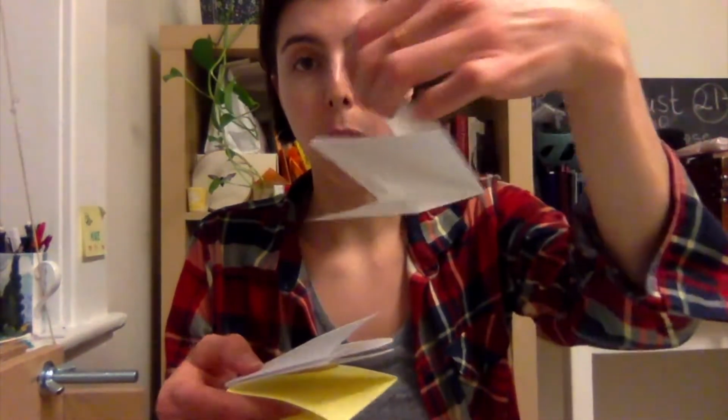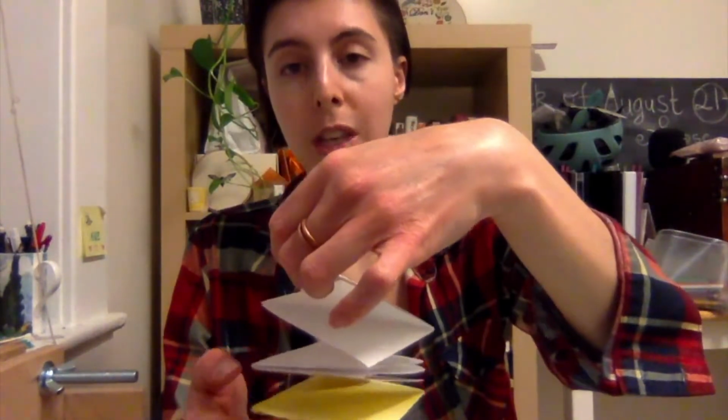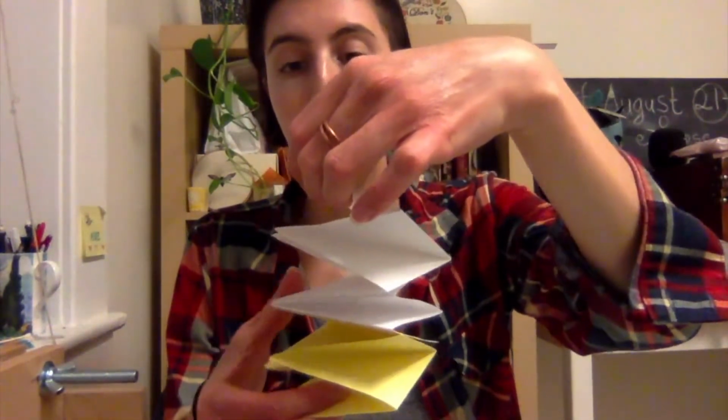And then the next piece would go right on top, but it would go back in the other direction, same as the piece right before it. And you would just go back and forth, following that pattern until you finish gluing all the pages on.